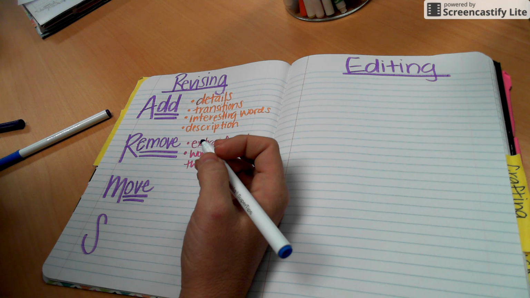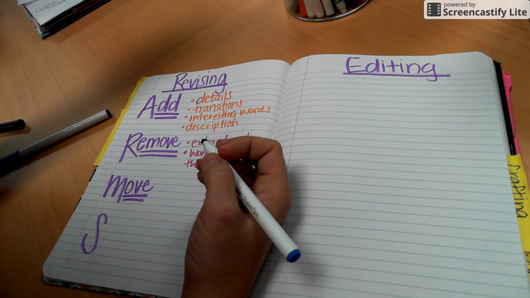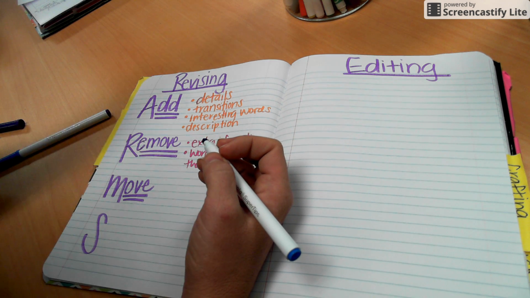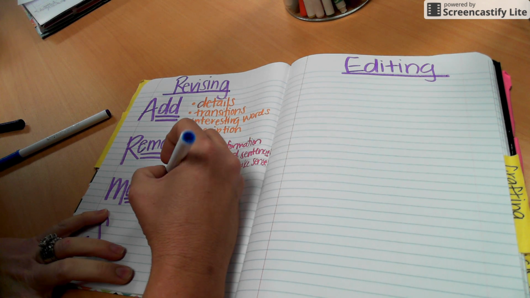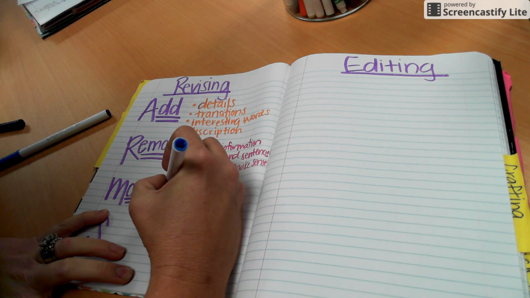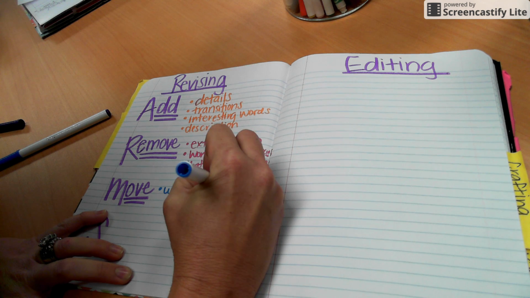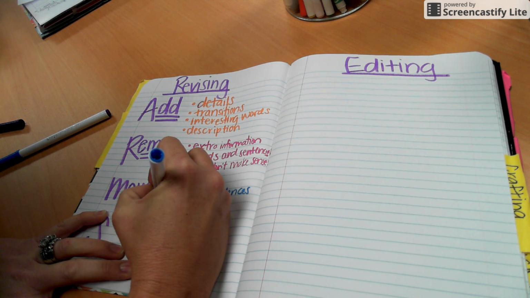So you need to be able to revise your paper, go through and read it and see, that sentence actually would sound better at the beginning of this paragraph, or, oh, that sentence would sound better at the end. Just making sure that the order makes sense and goes along with actual time. So move is just talking about move words or sentences for a better order.